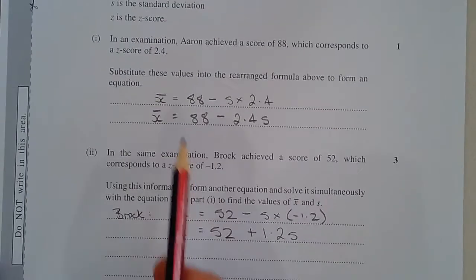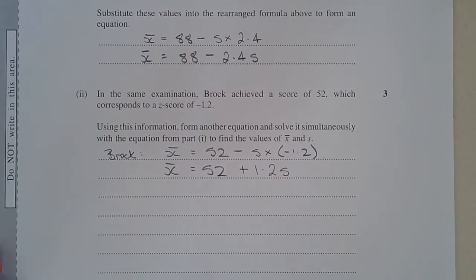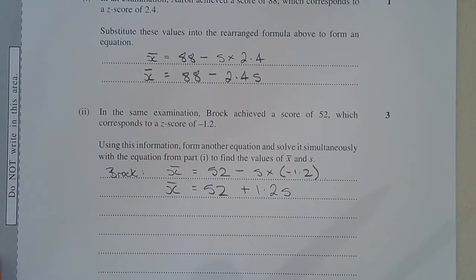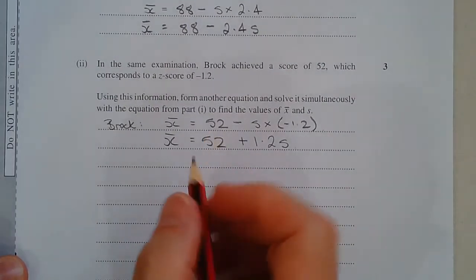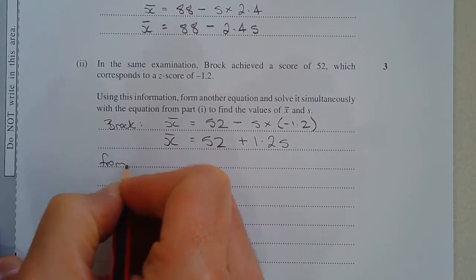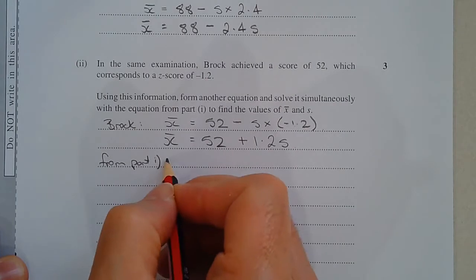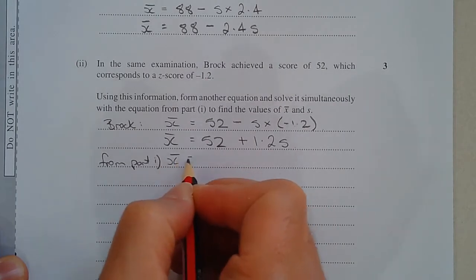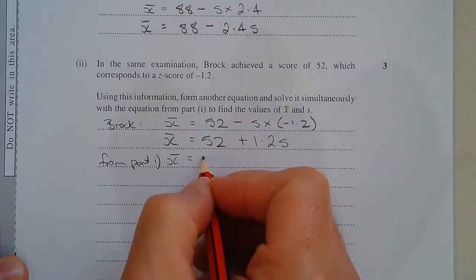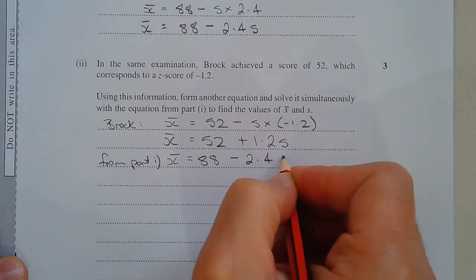Now we're going to solve it simultaneously with the equation that we came up with in part 1. From part 1, we have x bar is equal to 88 minus 2.4s.